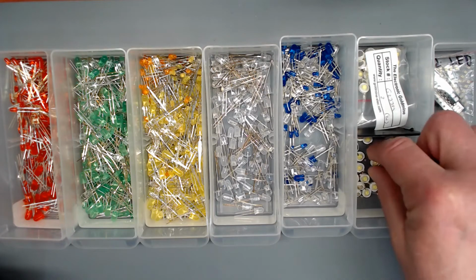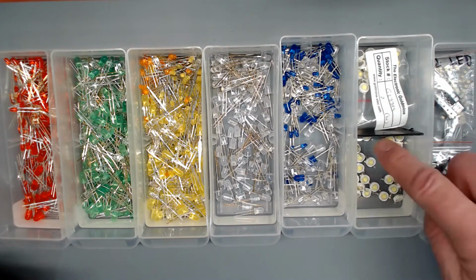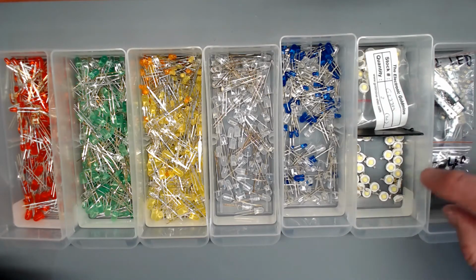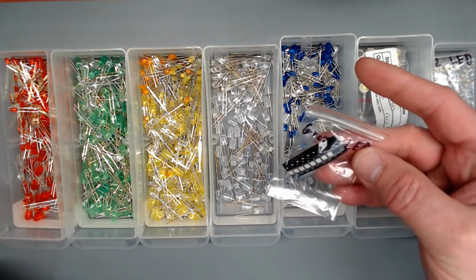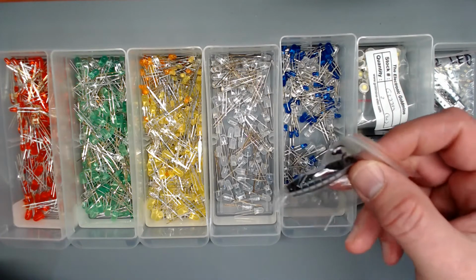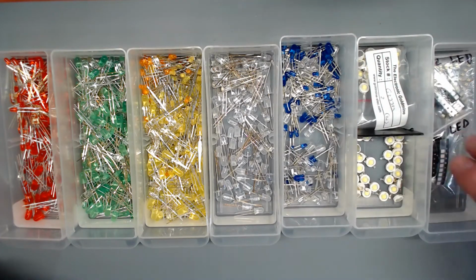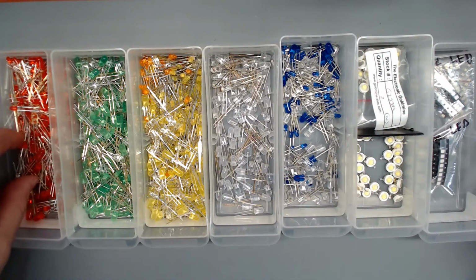These are literally 1-watt LEDs, very, very bright. I use this style in a lot of devices where I want to add illumination. And then a few surface mounts. I have a slight difficulty working with the small ones, so I don't keep a lot of the surface mount LEDs, but they come in the same colors and varieties.